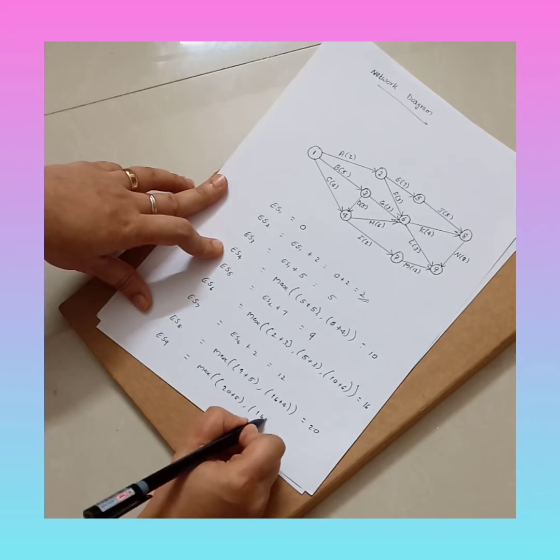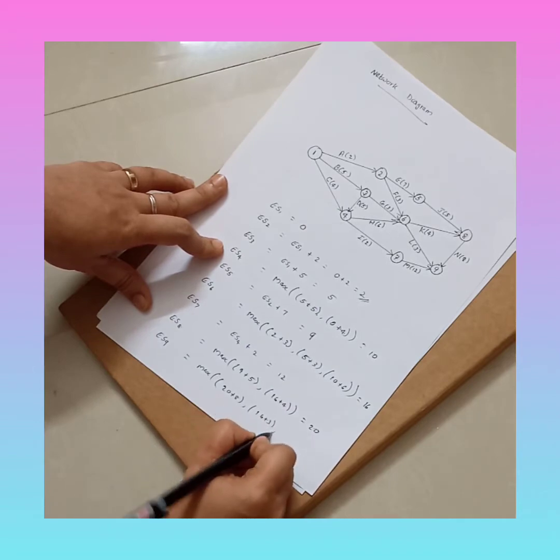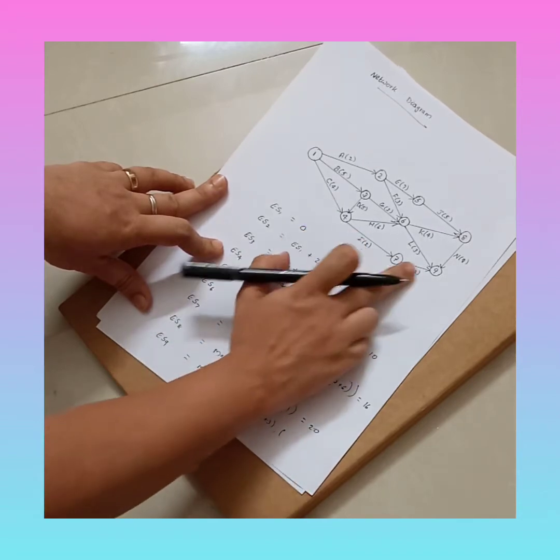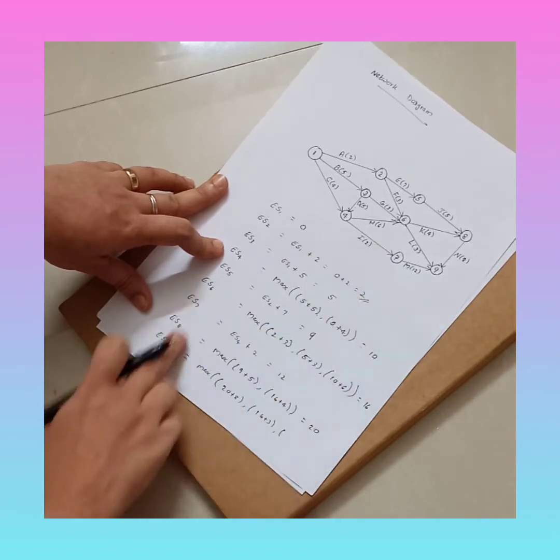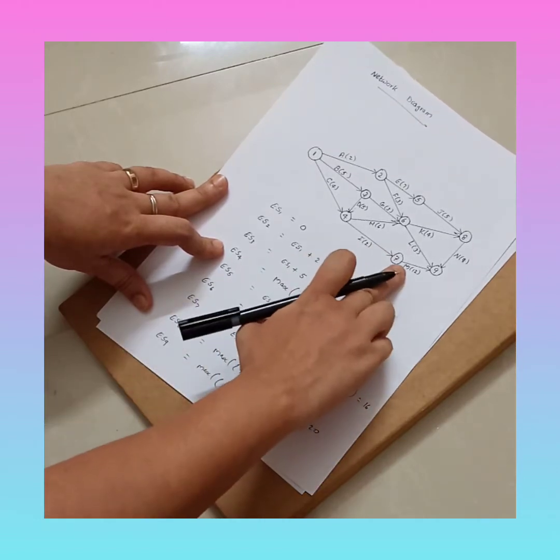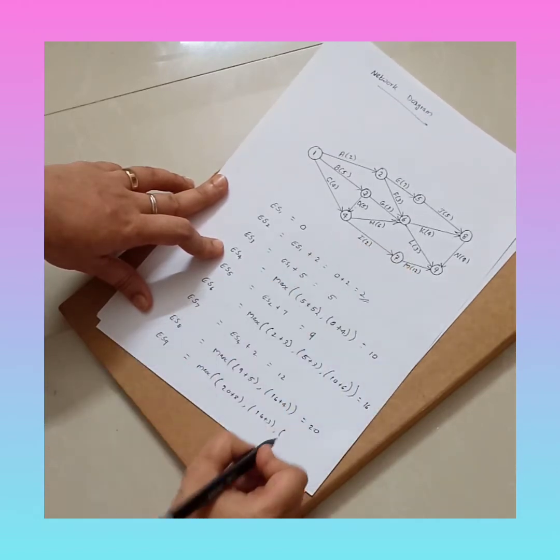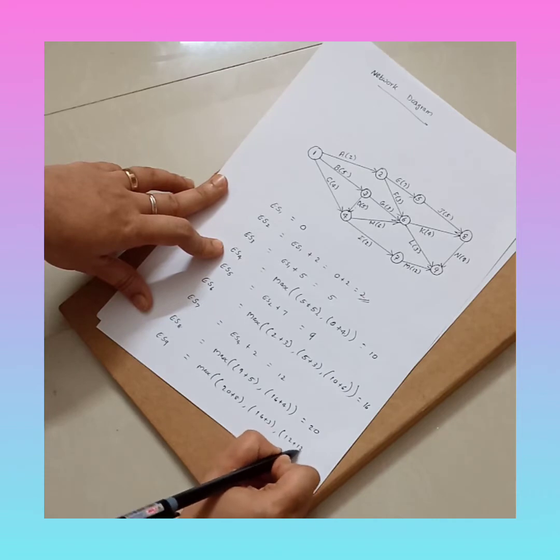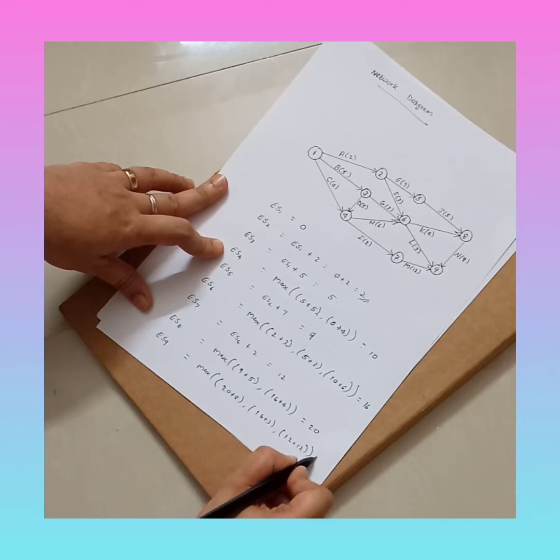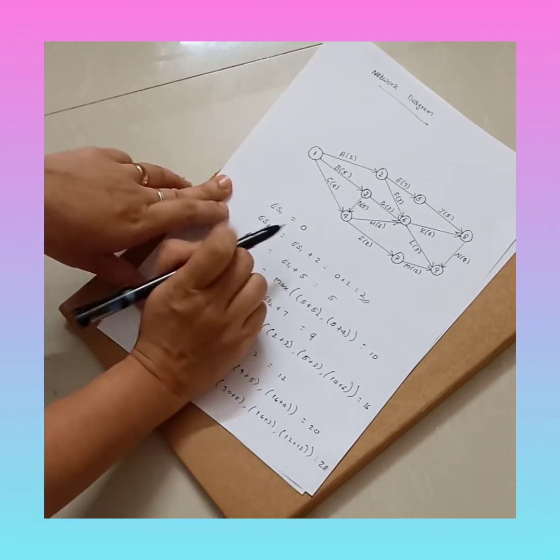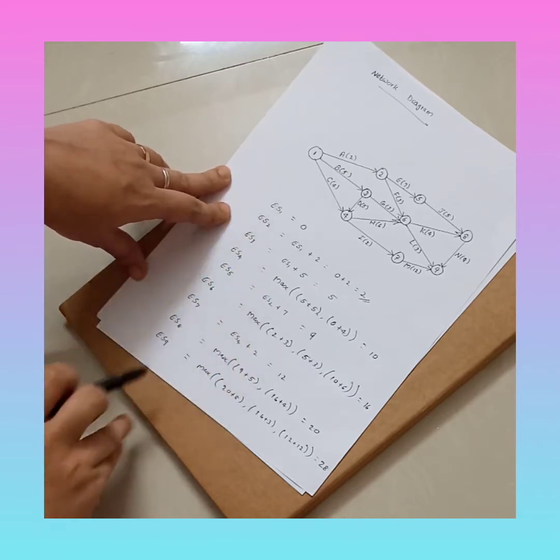So 16 plus 3, that is 19, comma. Then ES7. ES7 is 12. 12 plus duration of M is 12. 12 plus 12, 24. So you have 28, 19 and 24. So 28 is the maximum value. So here you have ES1 till ES9.